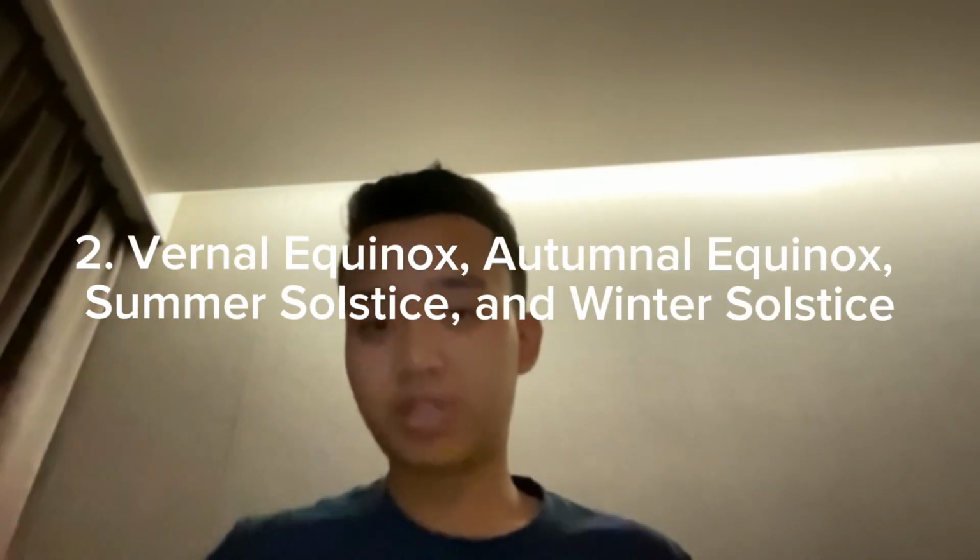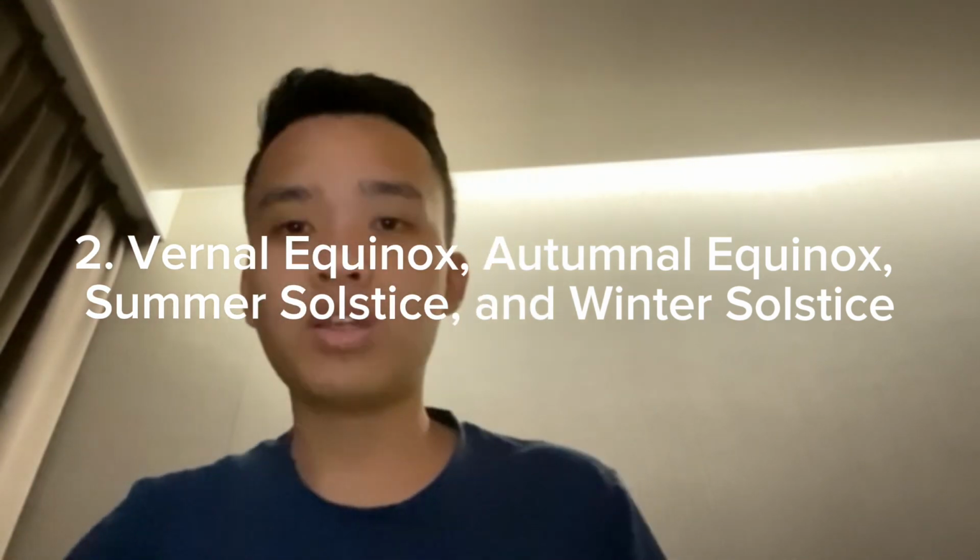Okay, so let's move to section 2, equinox and solstice. What is an equinox? Twice a year, the sun will cross the celestial equator. These moments are known as the vernal equinox, which occurs around March 21st, and the autumnal equinox, which occurs around September 23rd. As I mentioned, these are the intersections between the celestial equator and the ecliptic, these two lines.